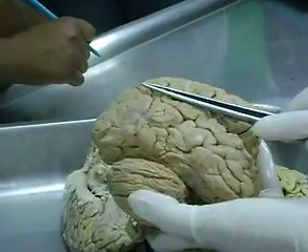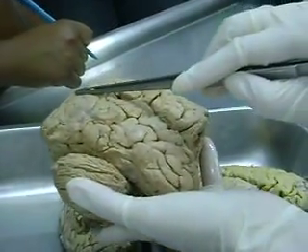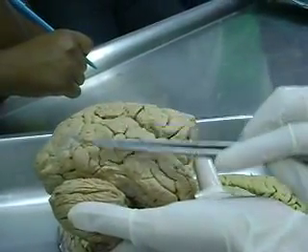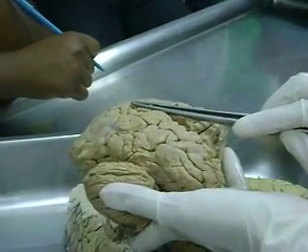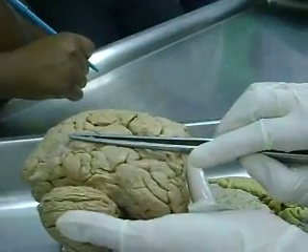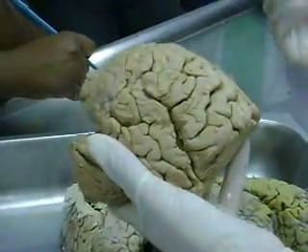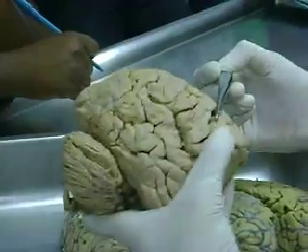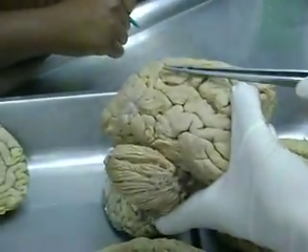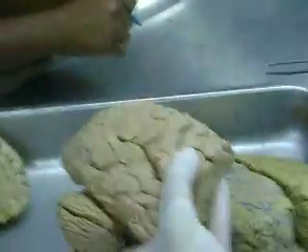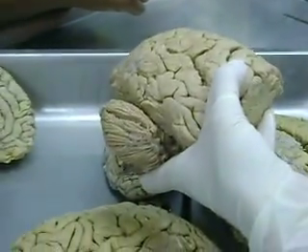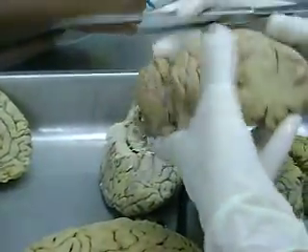So when we extend this imaginary line, what will happen? We demarcate an area placed just below or inferior to the posterior ramus of the lateral sulcus. So this area forms the temporal lobe, and the area between the central sulcus and the imaginary line here and above the posterior ramus of the lateral sulcus will form the parietal lobe. So that's how we demarcate the parietal lobe. Alright? All the 4 lobes.